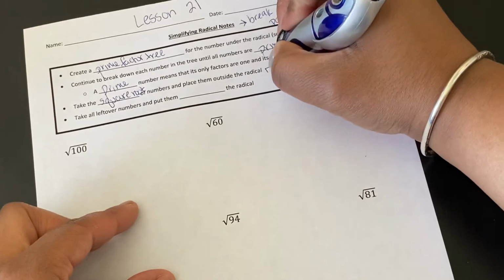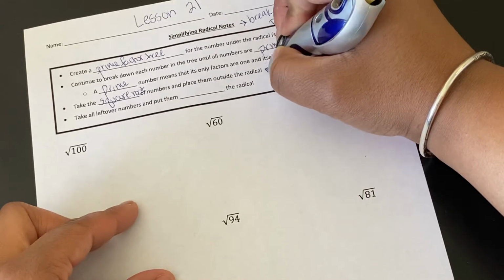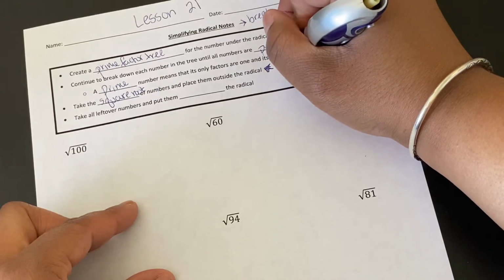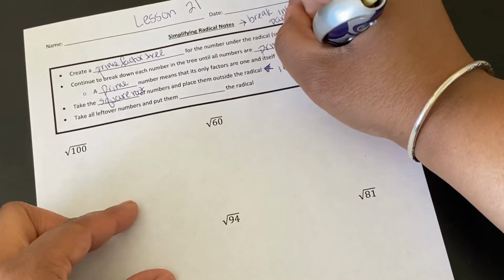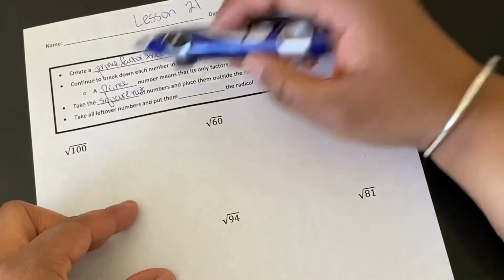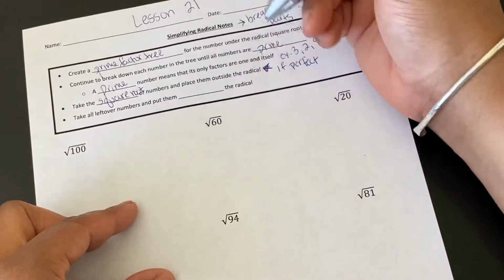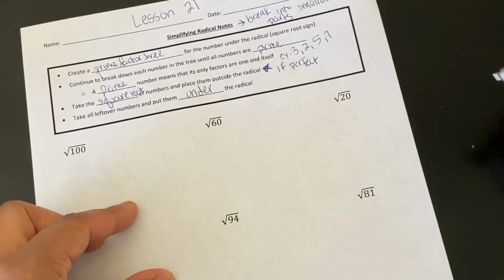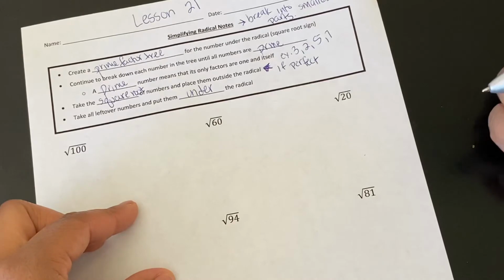You only place the actual answer outside of the radical if it's a perfect square. And I'll show you what I mean in a moment. And then last but not least, take all leftover numbers and put them under a radical. Okay, so that's what we're going to do now.